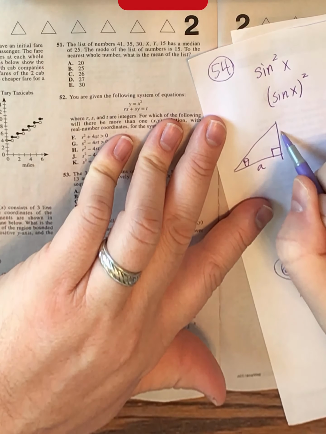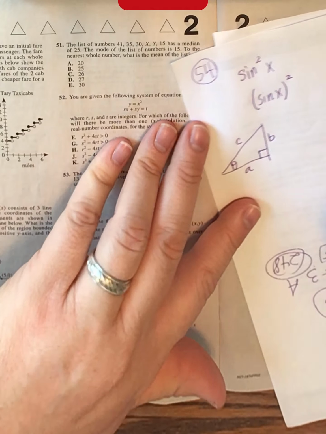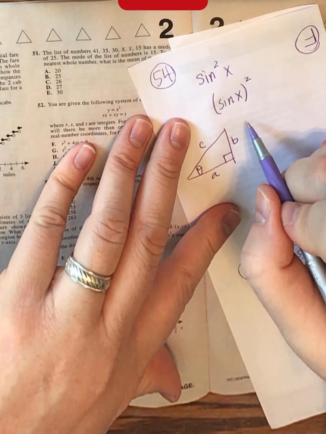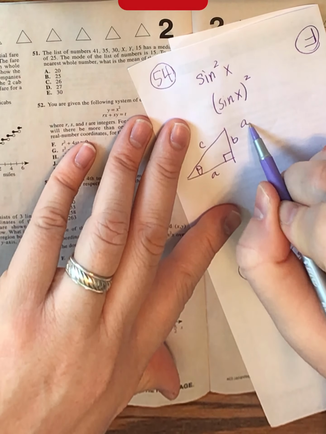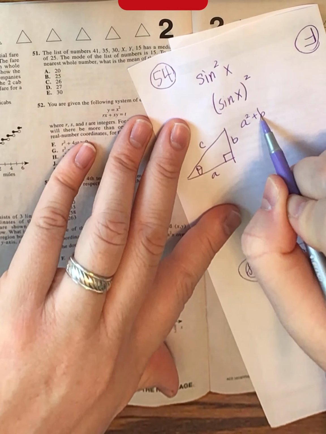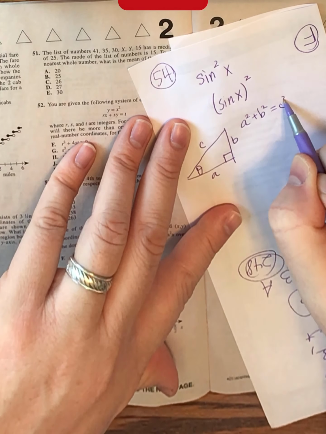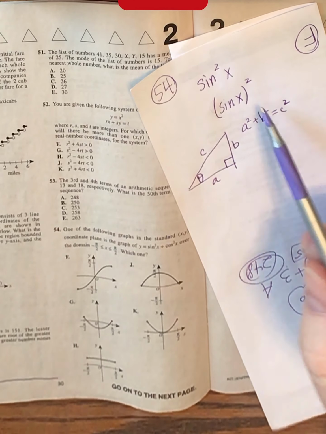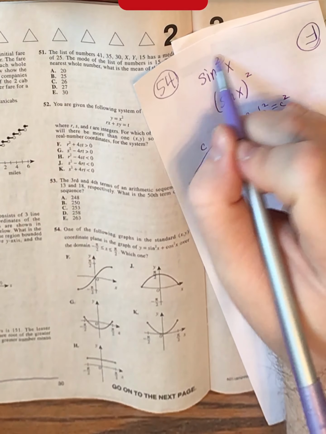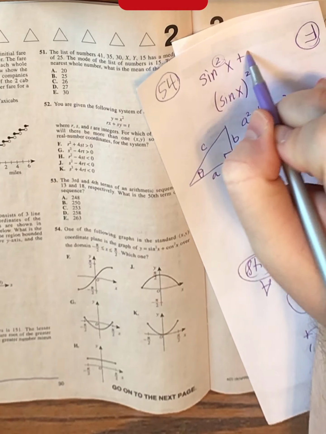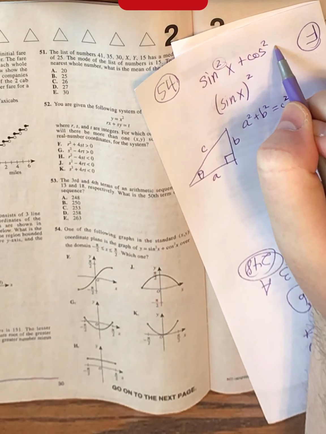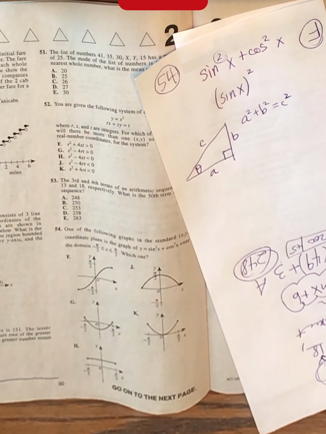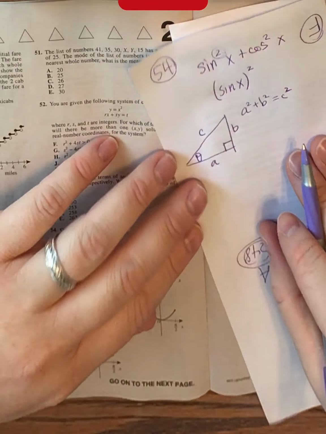I'll make this A, this B, this C. Then what are some things we know? Well, we know Pythagorean Theorem. And I bring that up because it has squares in it, just like this did. That's why I think I might care about Pythagorean Theorem.